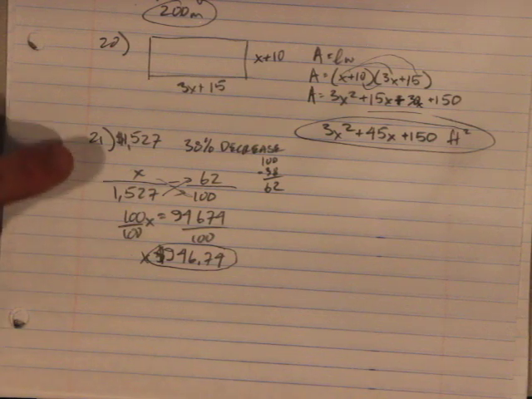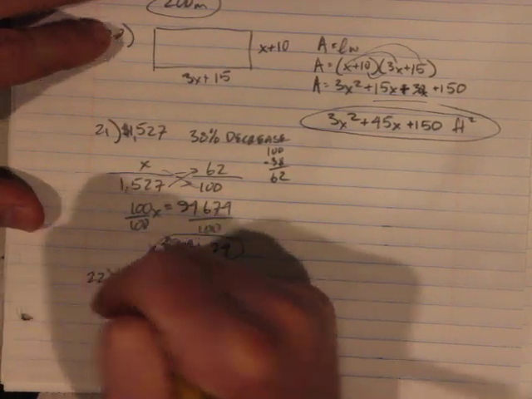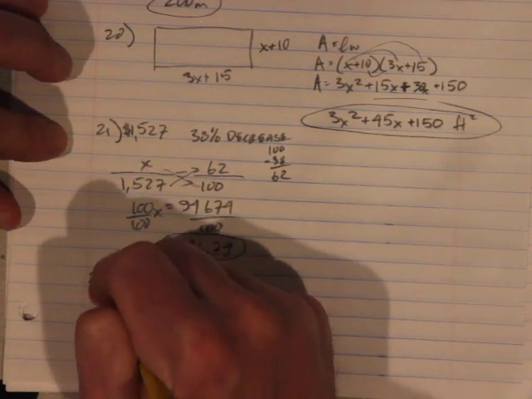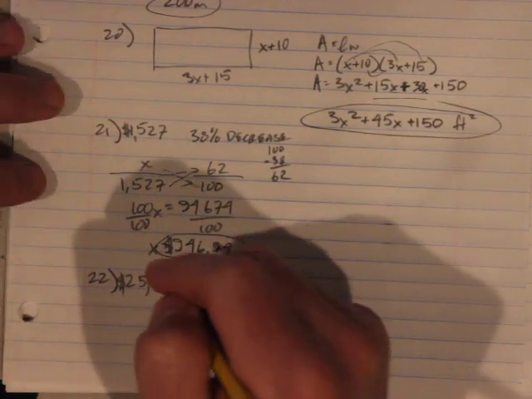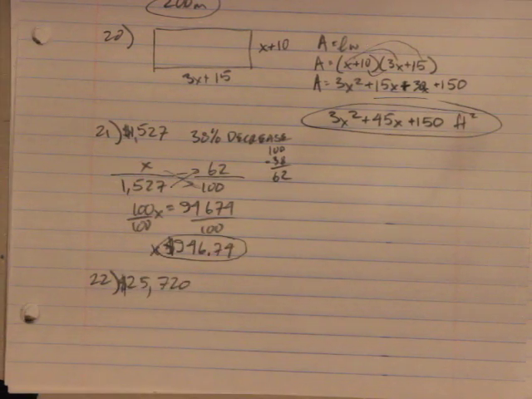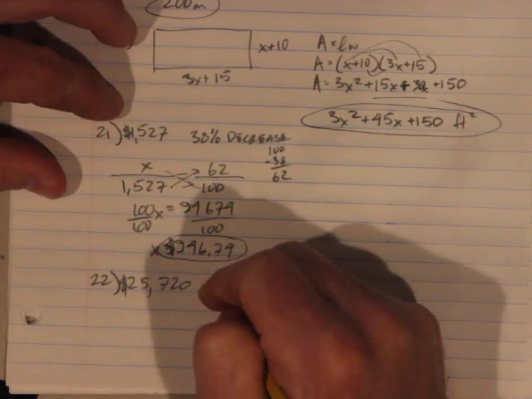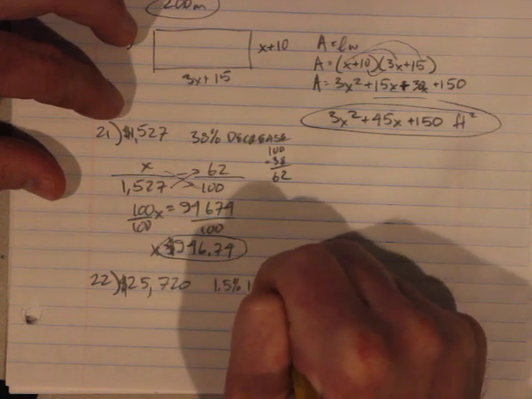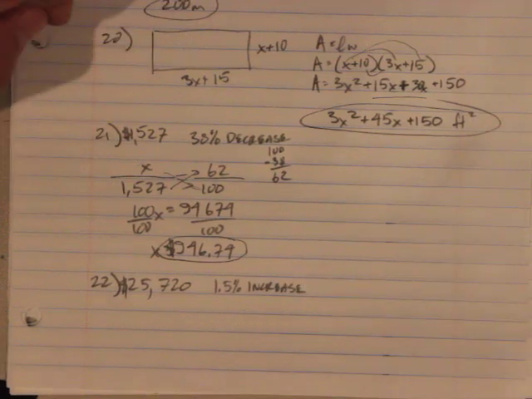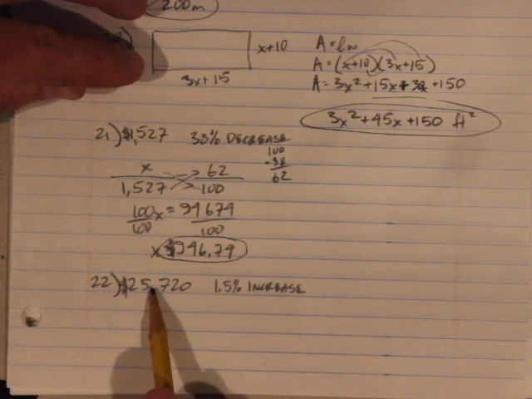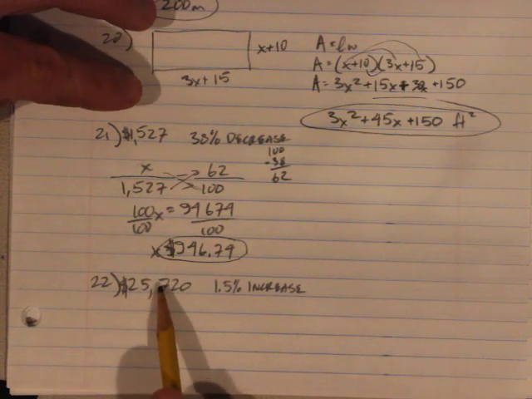Number 22 is the next one. Same kind of idea. I've got my original price, which is 25,720, and I have a 1.5% increase. Now, a fancy way to do this is just divide this by 2 and then add it to the original.